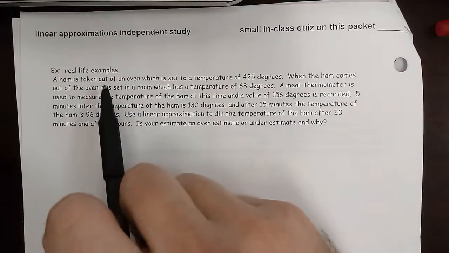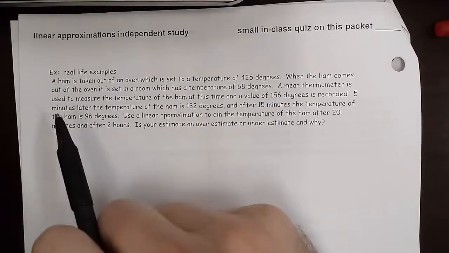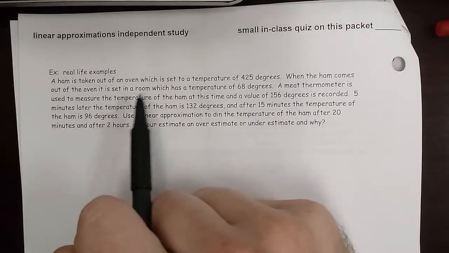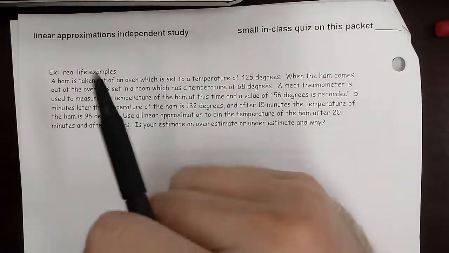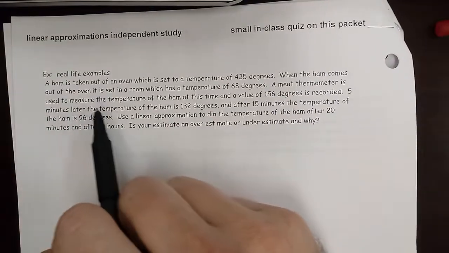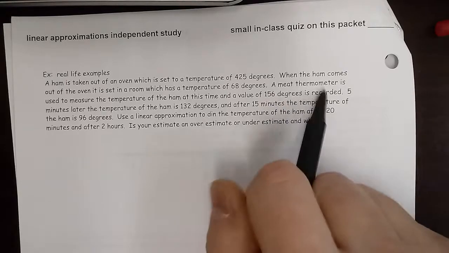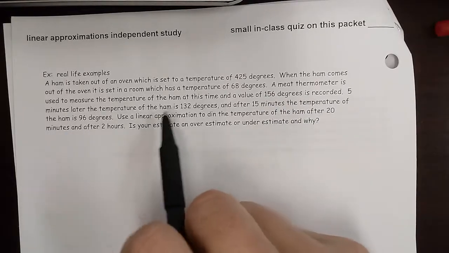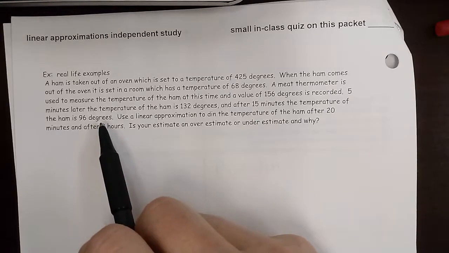It says, a ham is taken out of an oven which is set to a temperature of 425 degrees. When the ham comes out of the oven, it is set in a room which has a temperature of 68 degrees. So if you think about that, you're taking something out of a hot thing, putting it in a colder room, it's going to cool down. A meat thermometer is used to measure the temperature of the ham at this time, and a value of 156 degrees is recorded. 5 minutes later, the temperature of the ham is 132 degrees, and after 15 minutes, the temperature of the ham is 96 degrees.